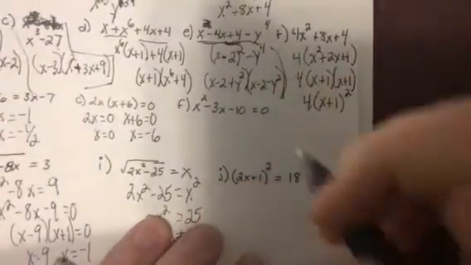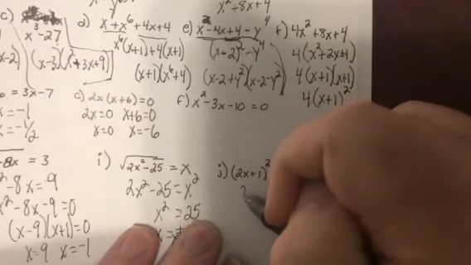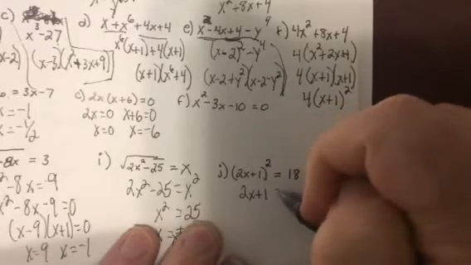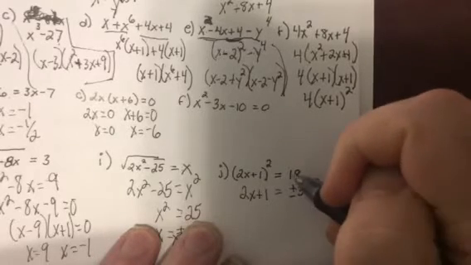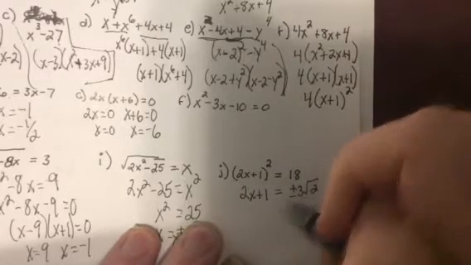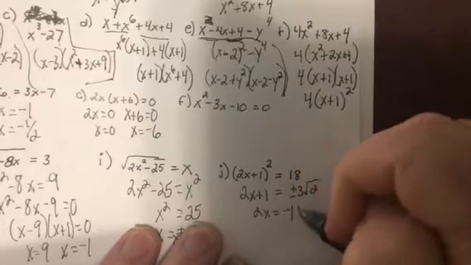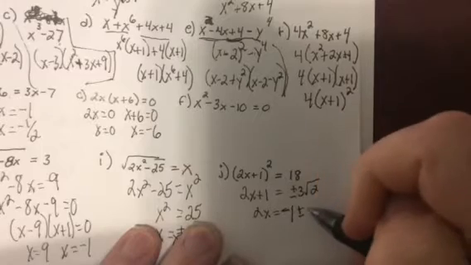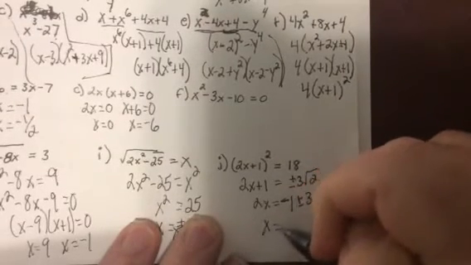Again with this one, notice square equals a number, so square root both sides. So it'd be plus or minus 3 square root of 2, because 18 is 9 times 2, square root of 9 is 3. Subtract 1. And then divide by 2.